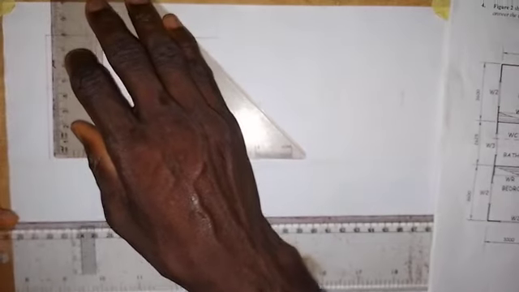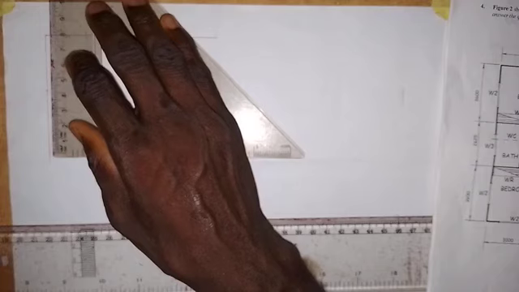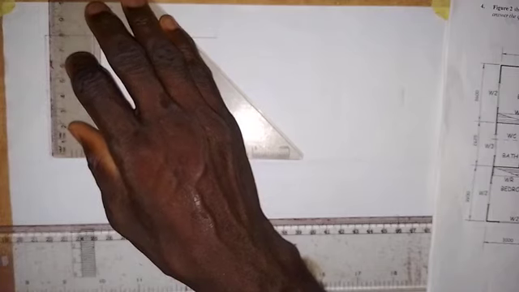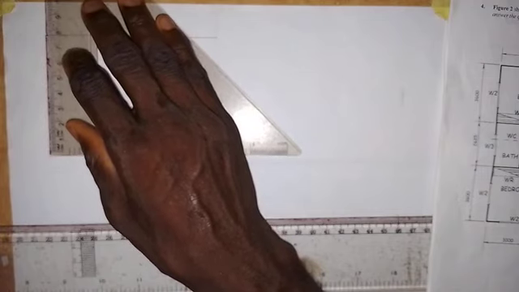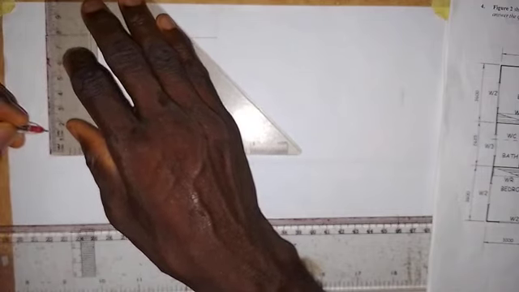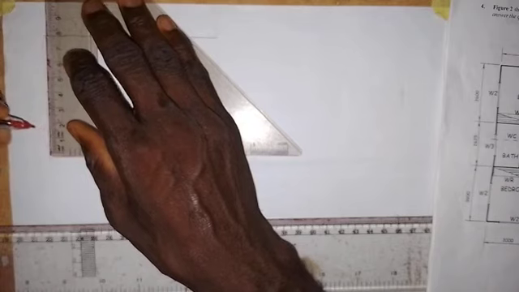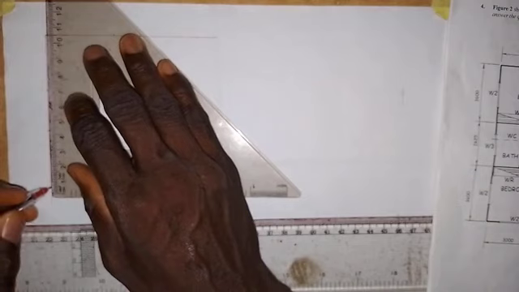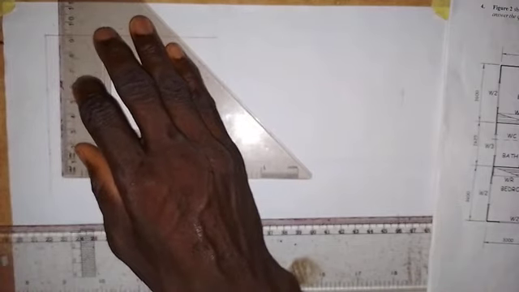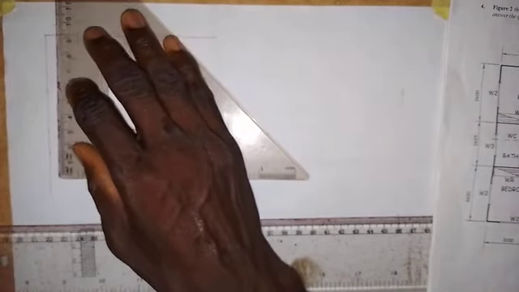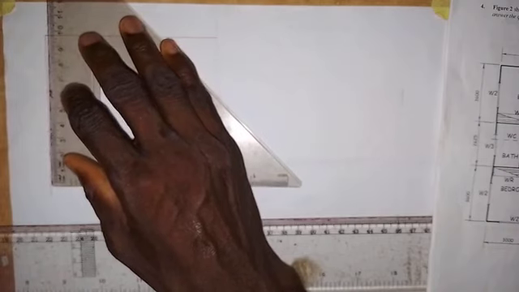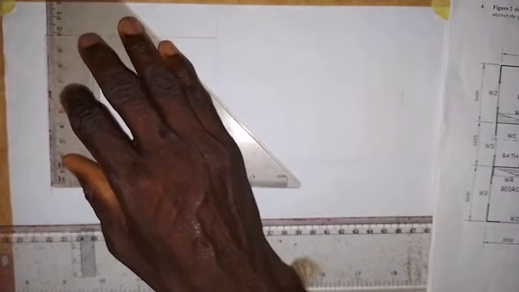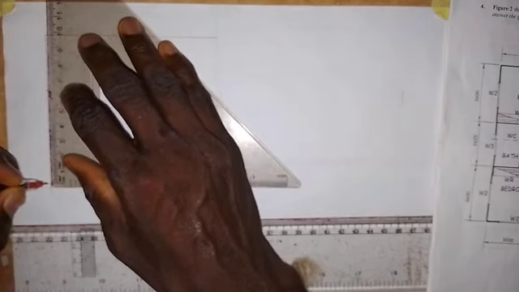The next one is 2,625; divided by 100 that gives 26.25, so I will take it as 26 millimeters. I will need to extend this line a bit. The next dimension is 3,600, which by 100 gives 36 millimeters. So this is 36 millimeters here.